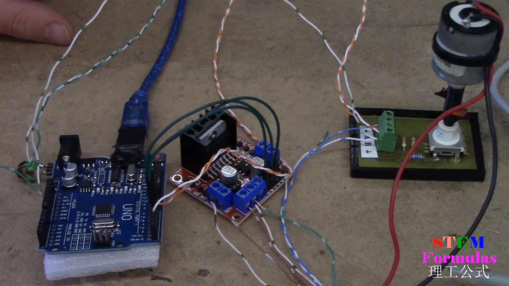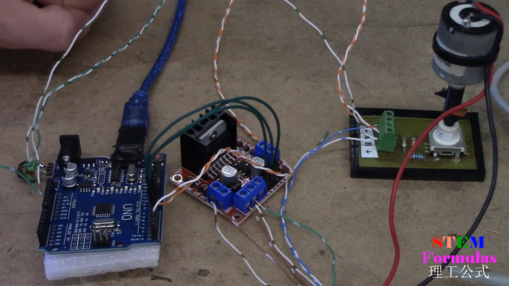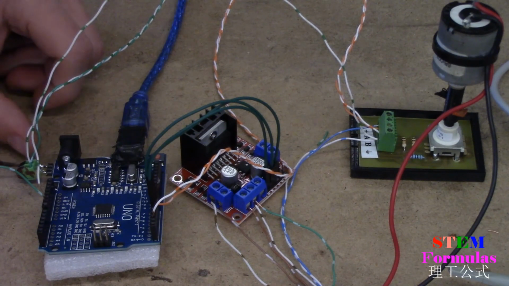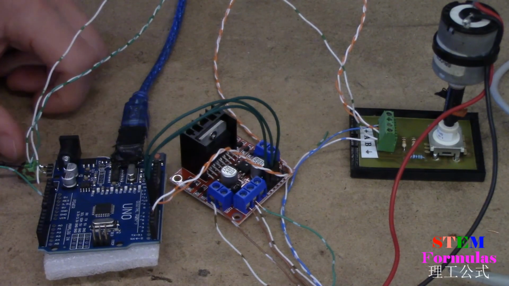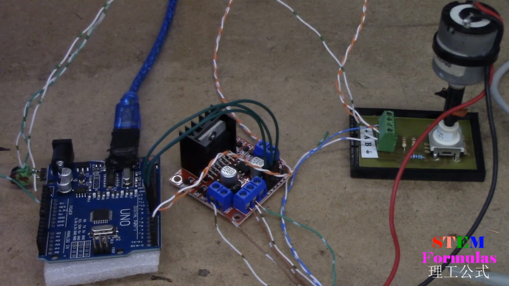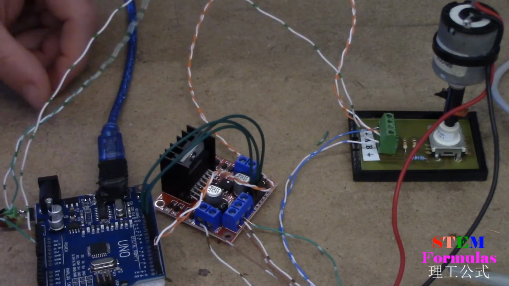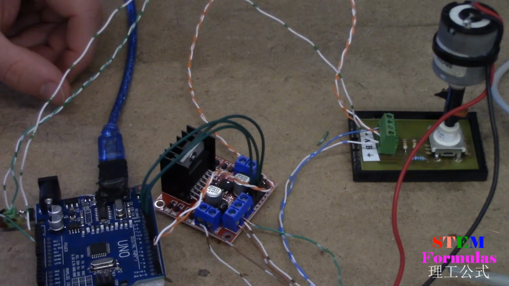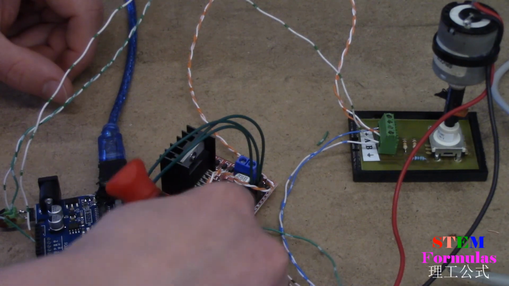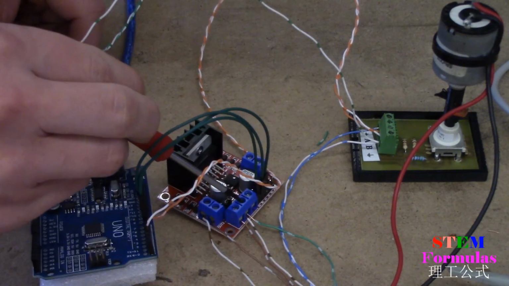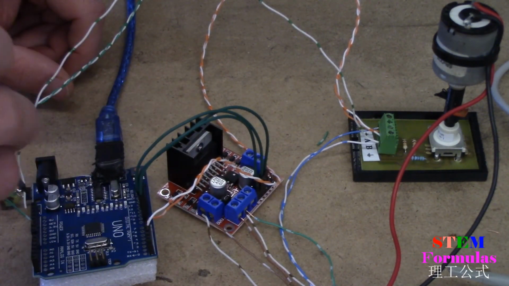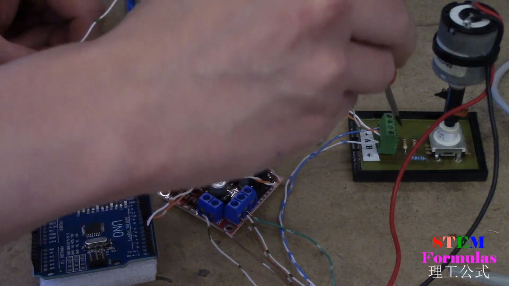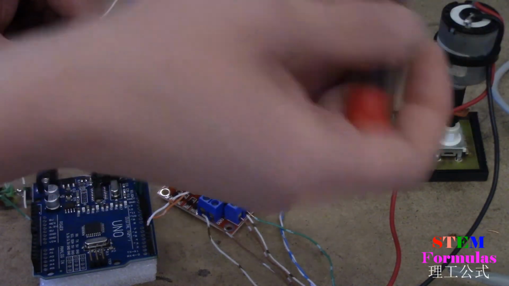All right, so let's take a look at how we physically connect them. Over here, we've got our 9-volt power supply. That connects to your 9-volt power supply here, right there. You have a wire here that goes ground, which goes to the ground of your H bridge. And you also have another ground going to the ground of your encoder.